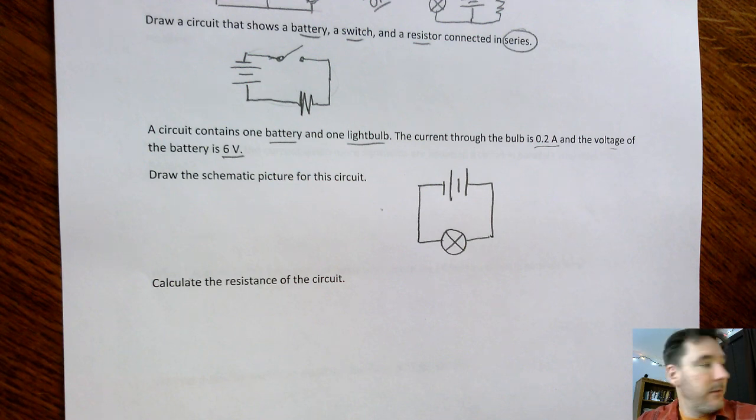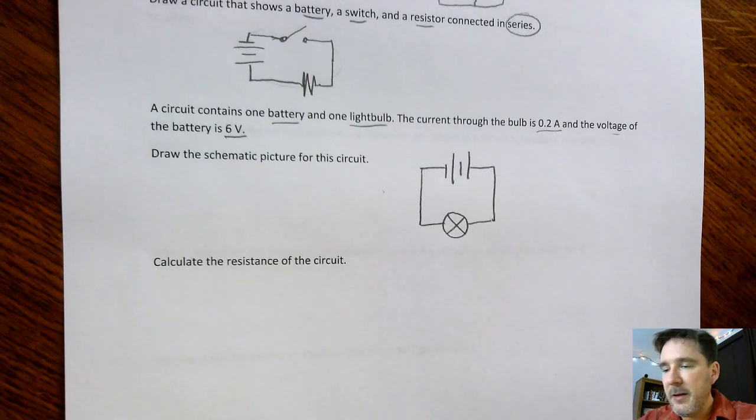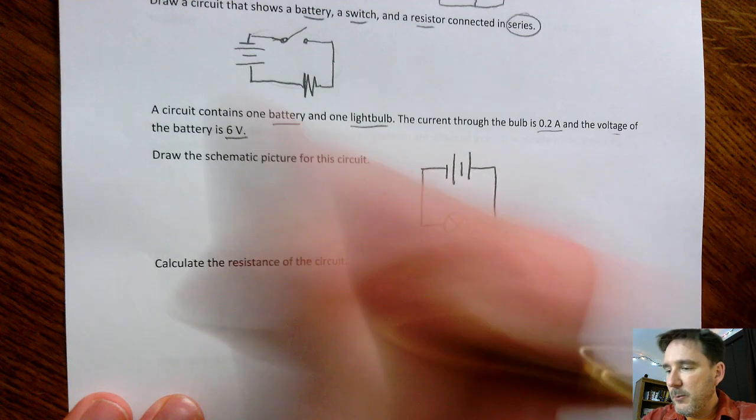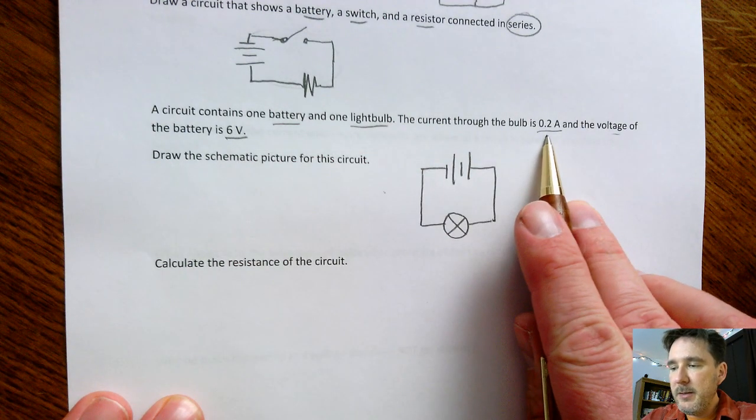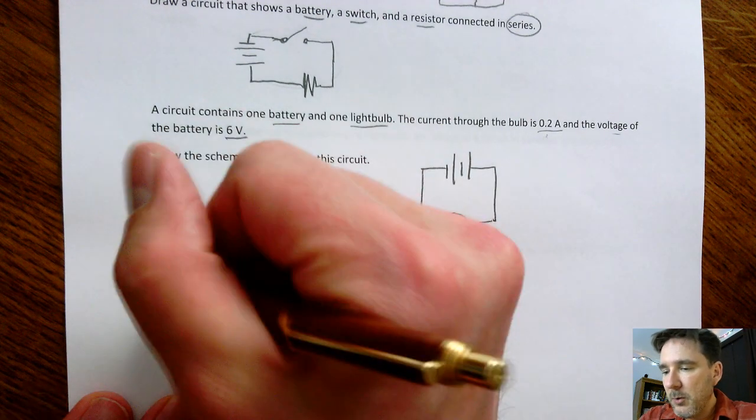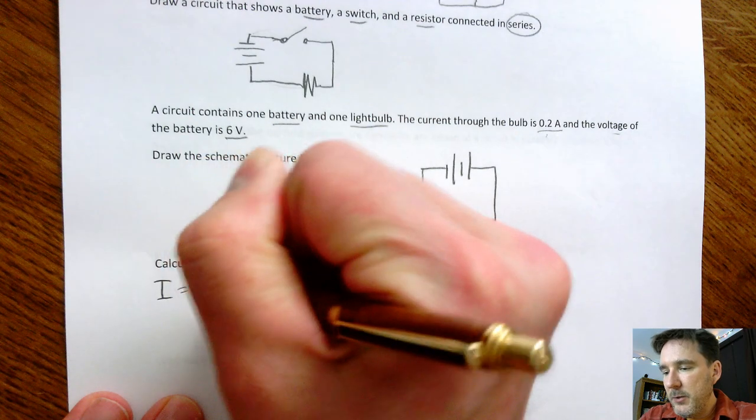Calculate the resistance of the circuit. We're getting closer to something now. You've got to pick out stuff. So we want resistance. We know that the current is 0.2 amps. So I is 0.2 amps.